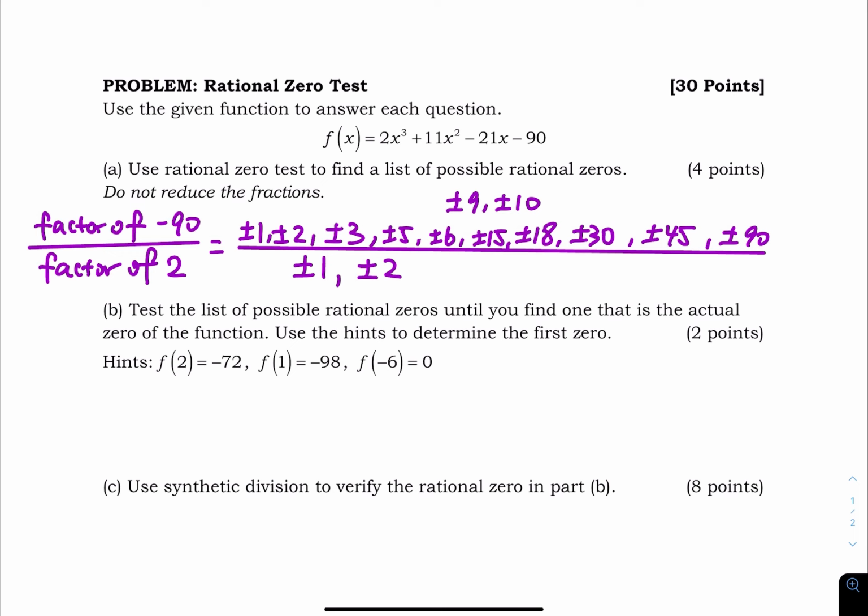I think the reason for do not reduce the fraction is that you have to do one more step, and there is not enough space to do it. Do you see we have a long list over 1 and 2? You take every number on top divided by 1, and you get the same thing. Then you take every number on top again, divided by 2, so you have another list of fractions. So let's say 1 over 2, 2 over 2 is a repetition, and then 3 over 2, 5 over 2, 6 over 2, and so on.